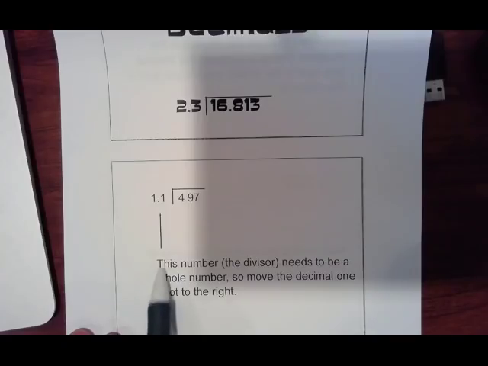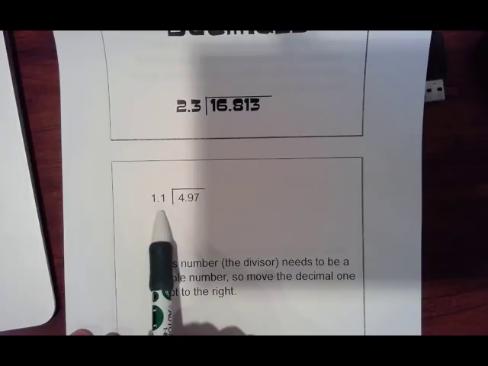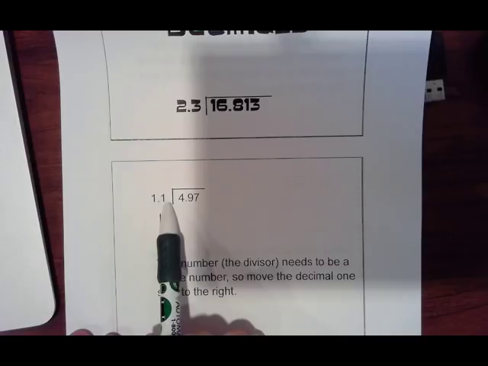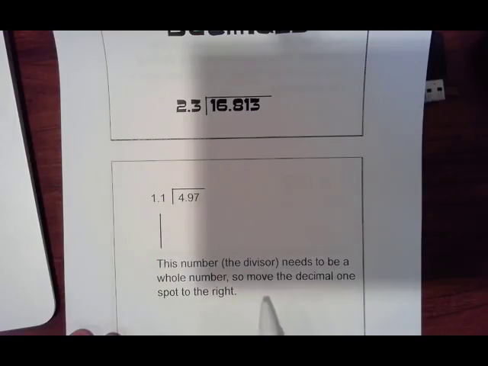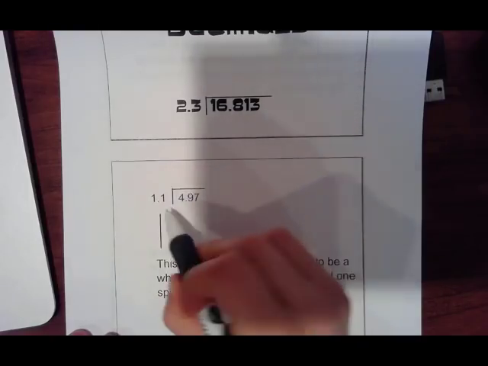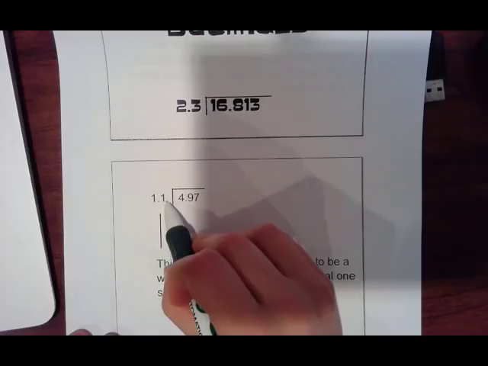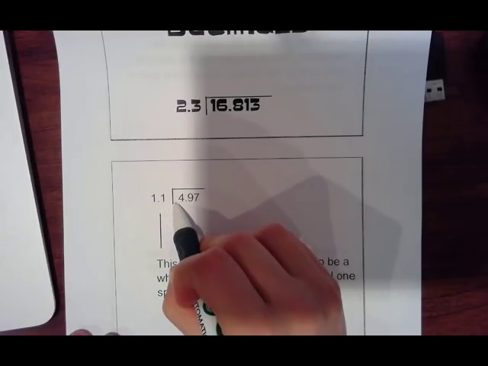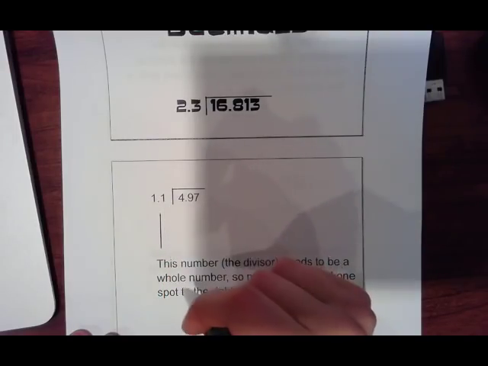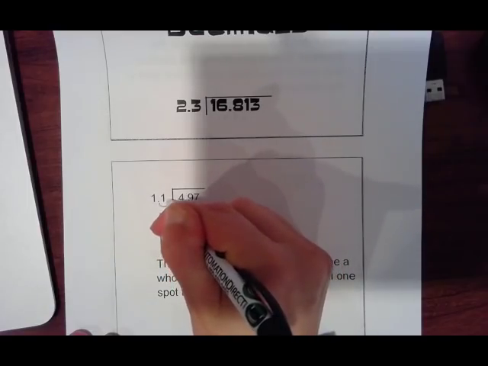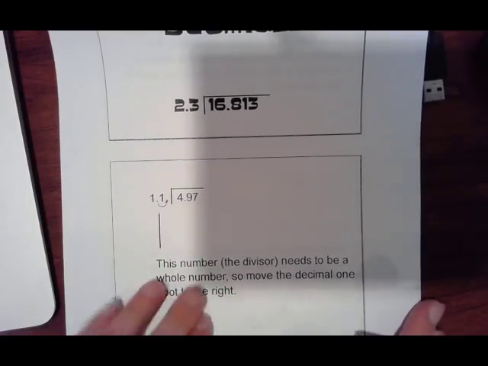It says down here that this number, 1.1, which is the divisor, needs to be a whole number. So we can't start division without this being a whole number. If you see a decimal here, we need to do something to turn this into a whole number. So what we're going to do is move the decimal one spot to the right. Or if this went to the 100th spot, we would move the decimal over as many times as we would need to make this a whole number. So I'm going to move it over one spot to the right.